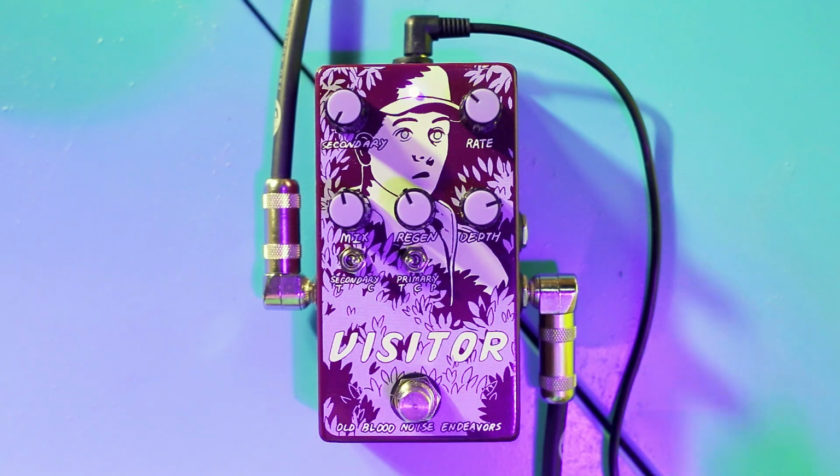So that's the primary modulation. You get it. It's modulation, there's a feedback control, very accessible. Now let's have some fun.